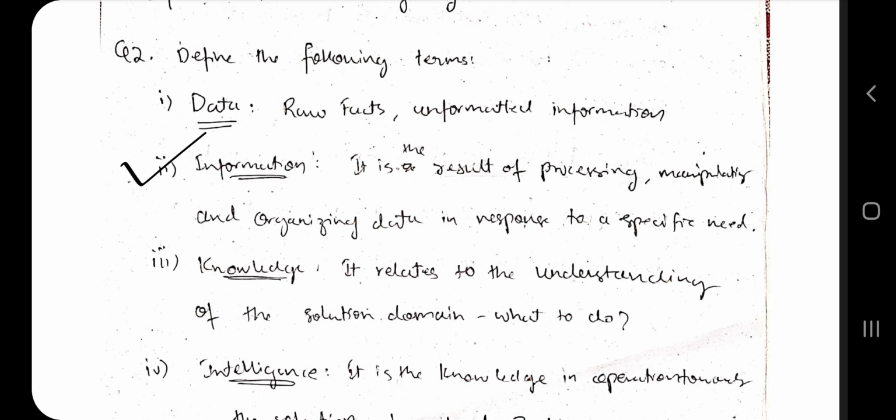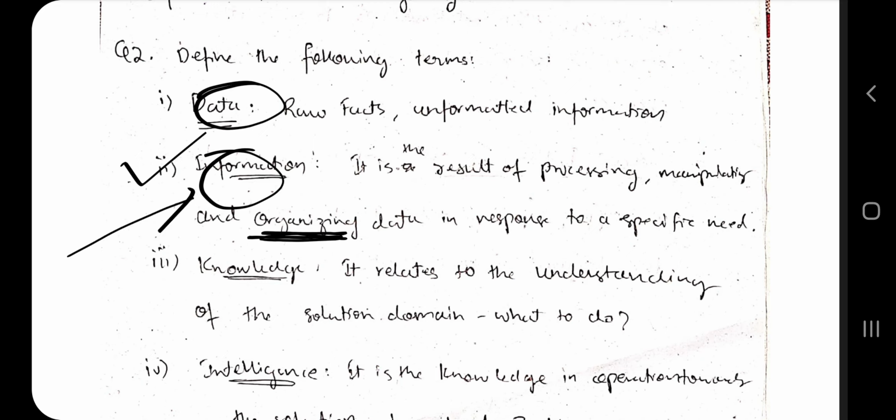Okay, what is information? Information is the processing, manipulating and organizing of data. It means, just like ingredients are there and you make a biryani, that is called information.